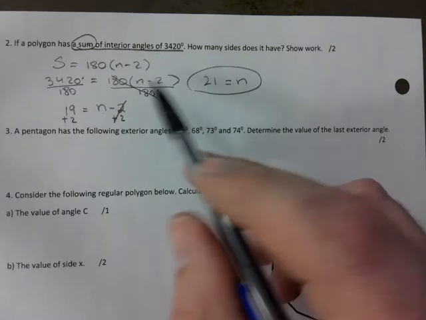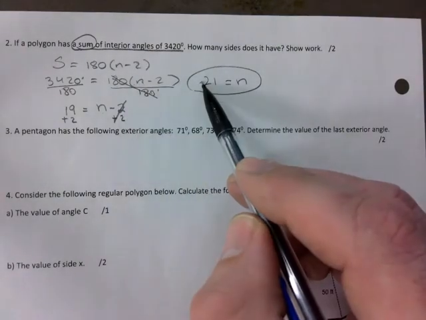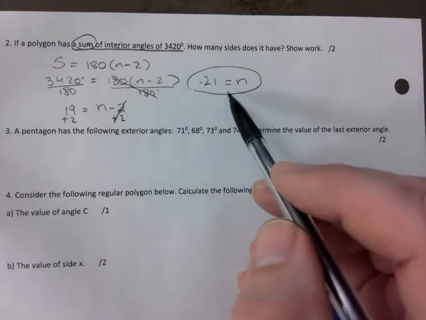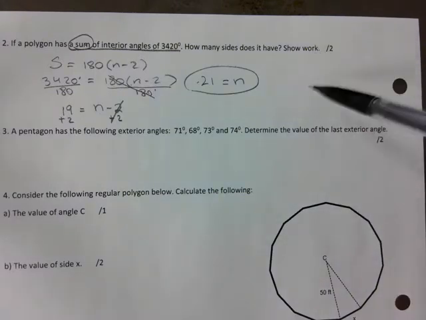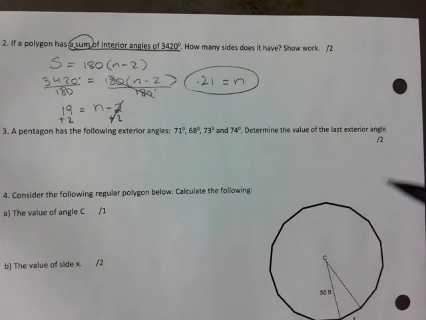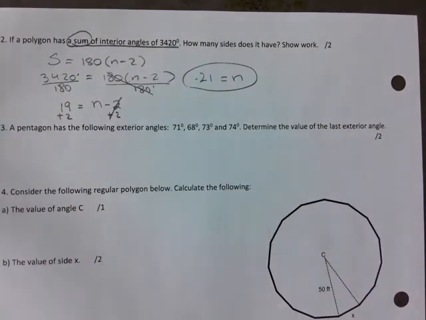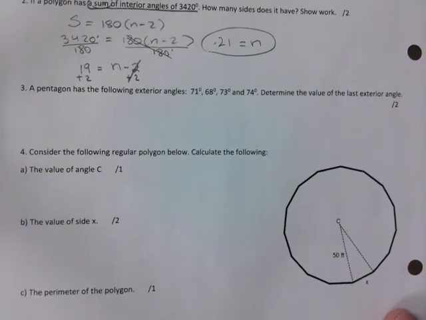So if you show these steps, you get 2 out of 2 on the test. If you just say n is 21 and do some magic, like number divided by 180, I'm not going to give you full marks. You have to show the proper steps. So if you want it, put it on your study sheet.